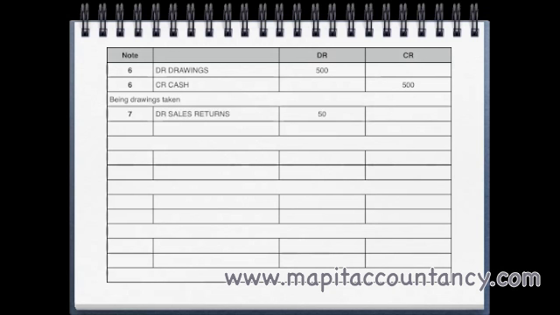So first of all, for note 7, we're going to debit sales returns with 50. So we'll need a new sales returns account. And we will credit cash with 50. And that's the return of the goods that we sold. For 8, we'll debit cash and credit the purchase returns account. So we'll need to create that ledger account. And that is the returns of the goods that we purchased. So those are the entries. Let's now create a sales returns account and a purchases returns account, post those in, and then also post them into our cash account.